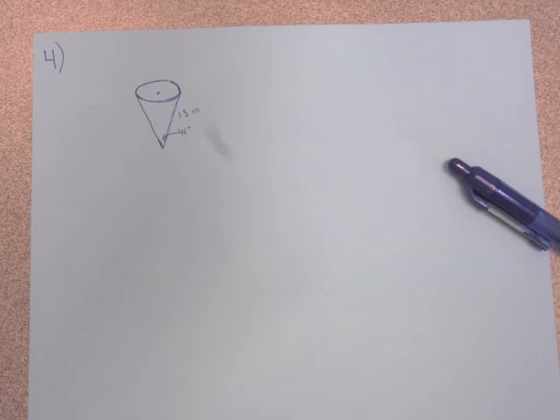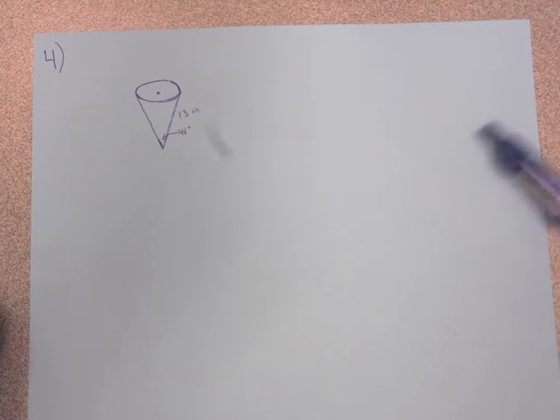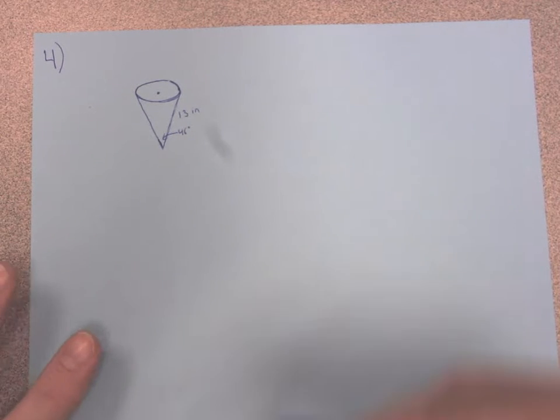Okay, so this is question 4 on the Unit 6 quiz. What we have here is a cone, and we want to find the volume, but we're missing some of the critical pieces of information that we need. Now, I'm going to start by writing the volume formula for a cone.